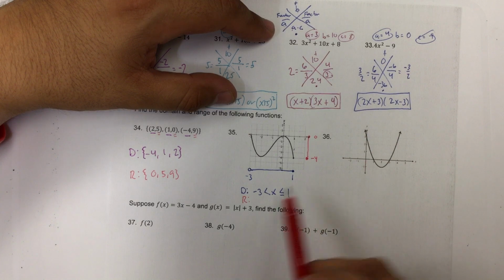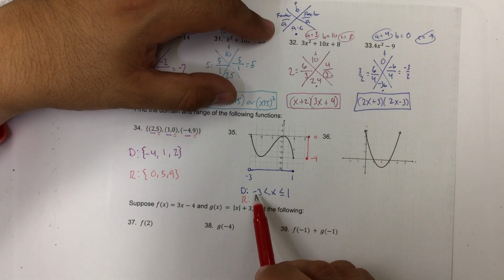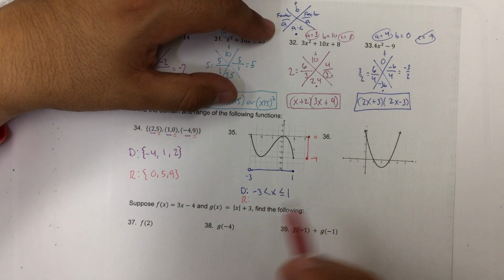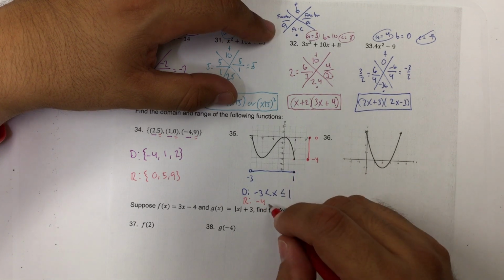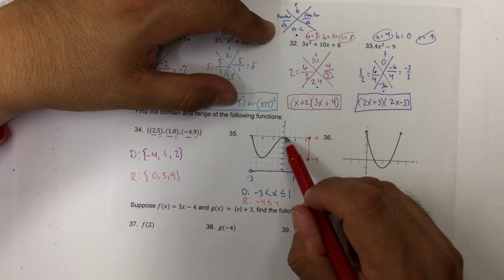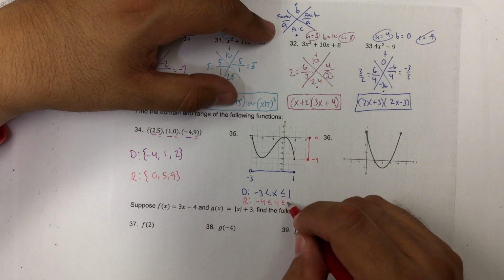So we start from least to greatest. We're pretty much writing it in almost the same format as the domain, except the range is the letter y. So we start at negative 4. This is a closed circle, less than or equal to y. This also is a closed circle, less than or equal to 0.